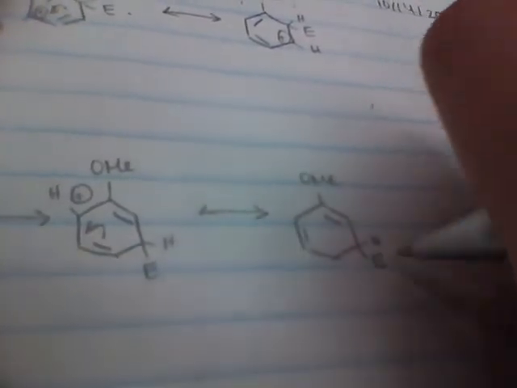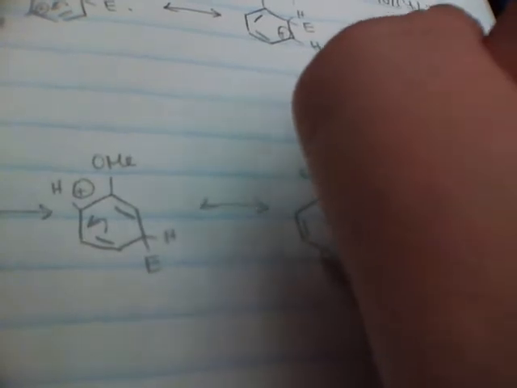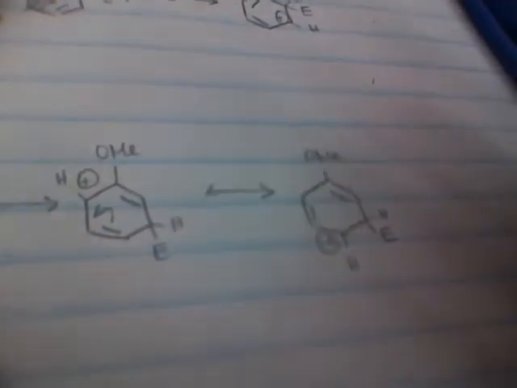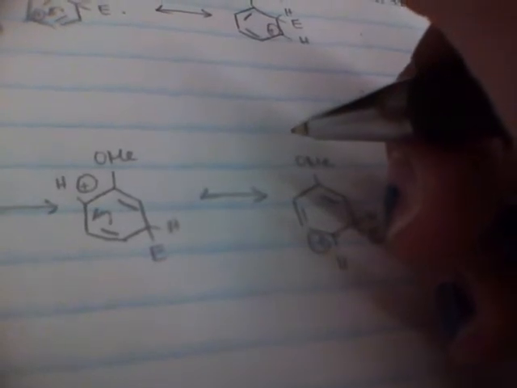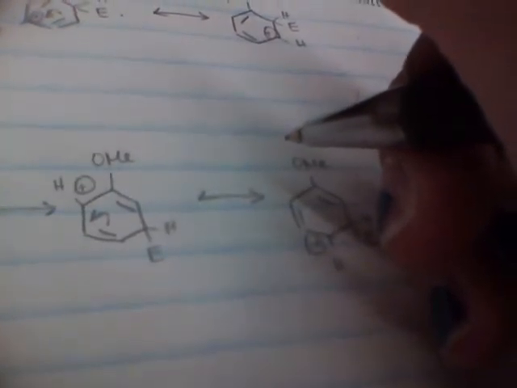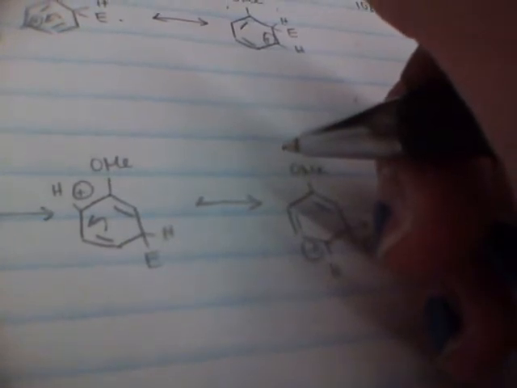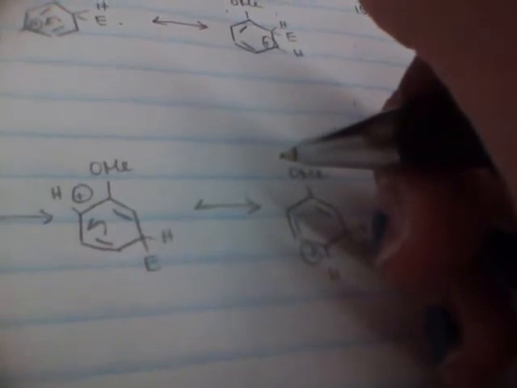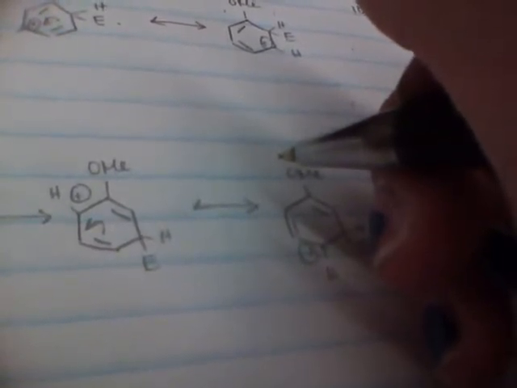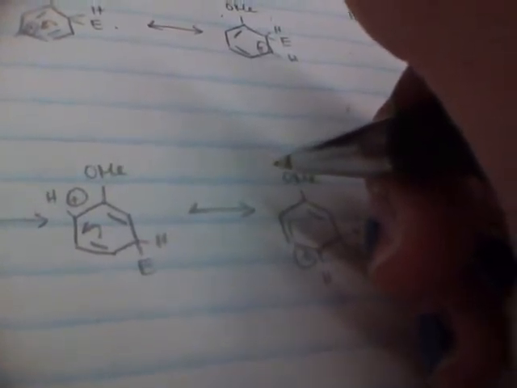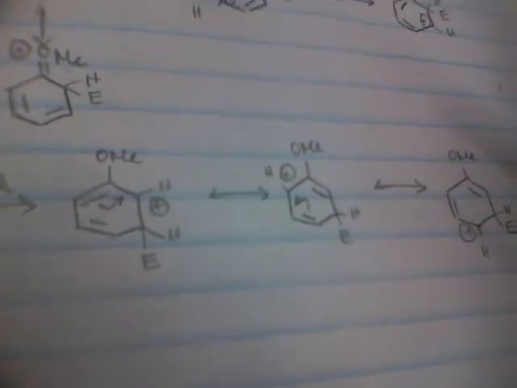And you remember that the other day I gave you a bunch of little rules for writing resonance structures, and I said the more resonance structures you can write, the more stable the species is. And so it's clear now why, when you have a methoxy group, or some group with a lone pair of electrons, the intermediate formed for ortho attack and for para attack is more stable than the intermediate formed for meta attack.